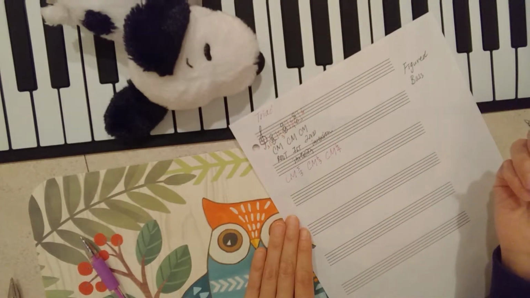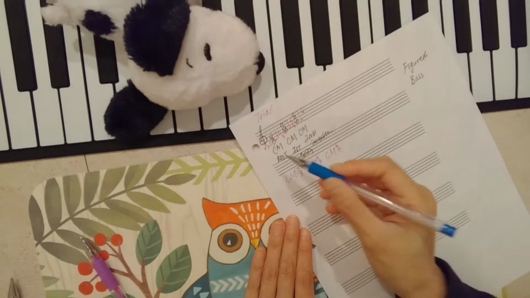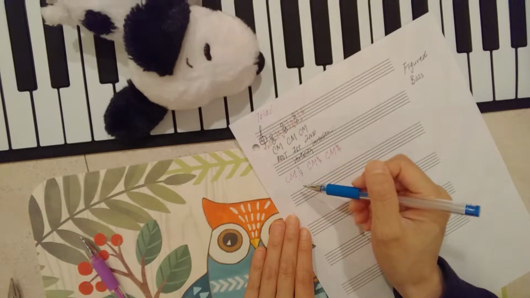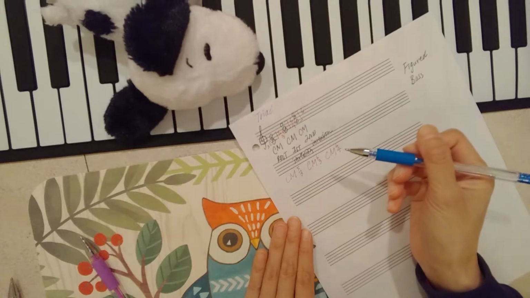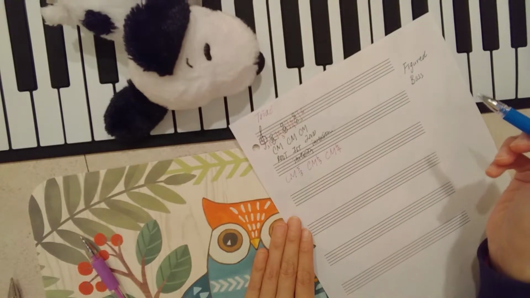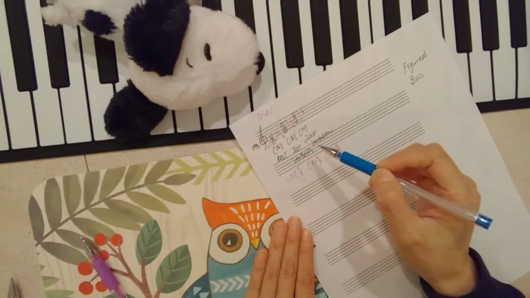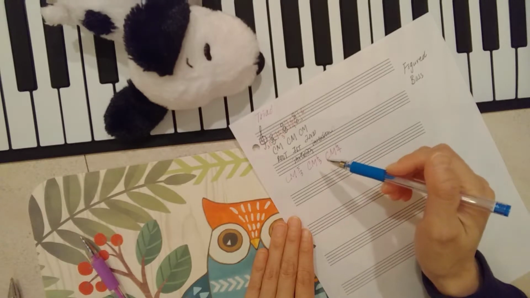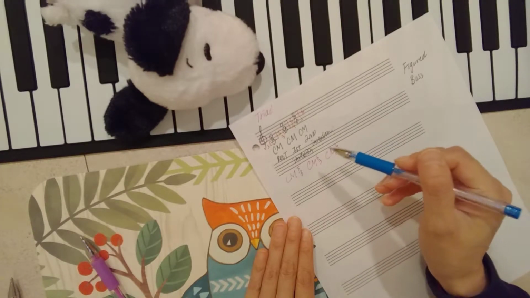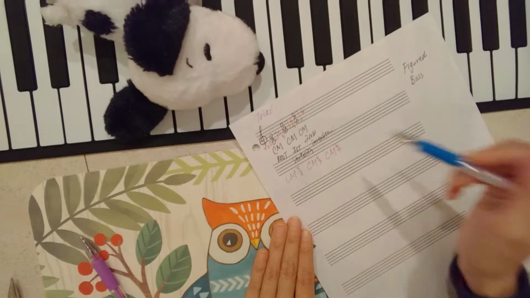Regardless of how things are arranged on the top, as long as C is the lowest note, it's considered root position, therefore 5-3. As long as E is at the very bottom, it's considered first inversion, 6-3. And then as long as G is on the bottom, it's considered 6-4.